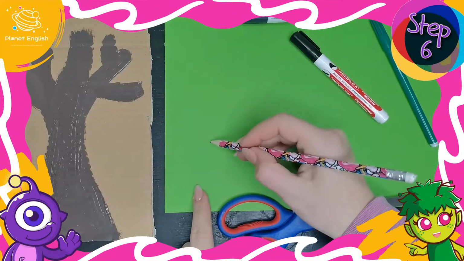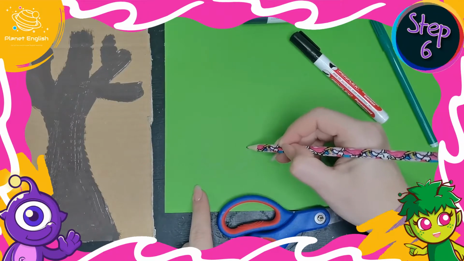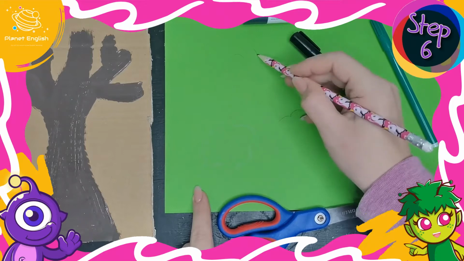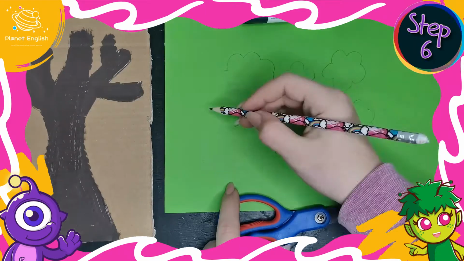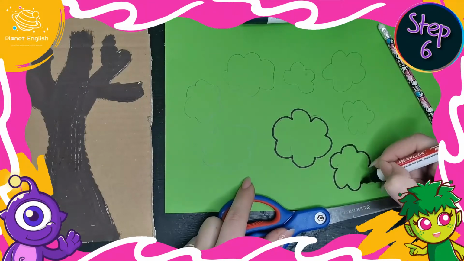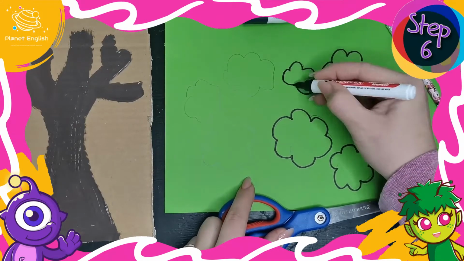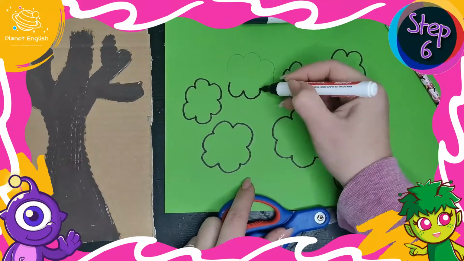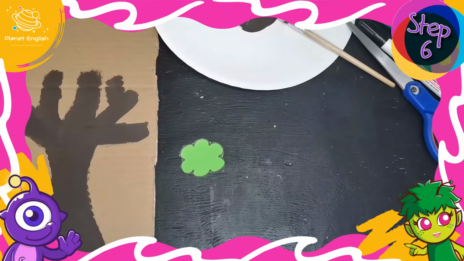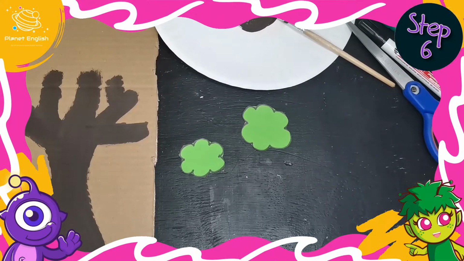Next, you're going to draw bunches of leaves onto your green piece of paper. Cut these out and then glue them onto your tree.